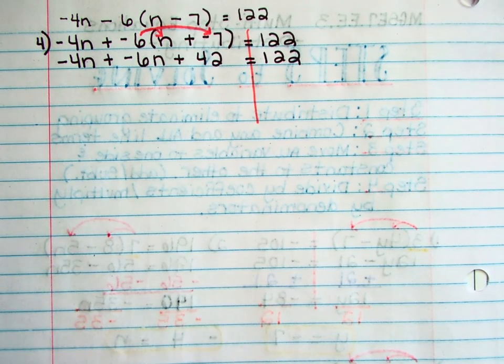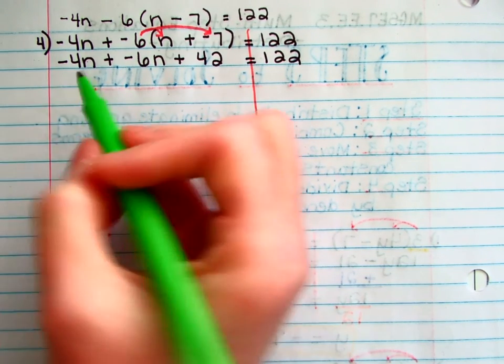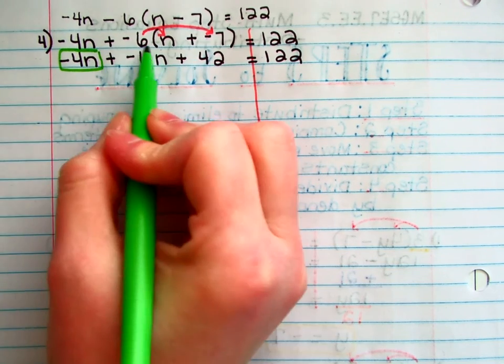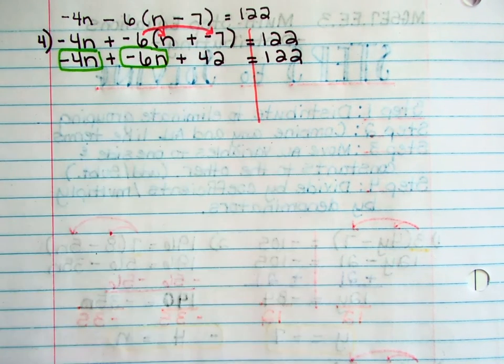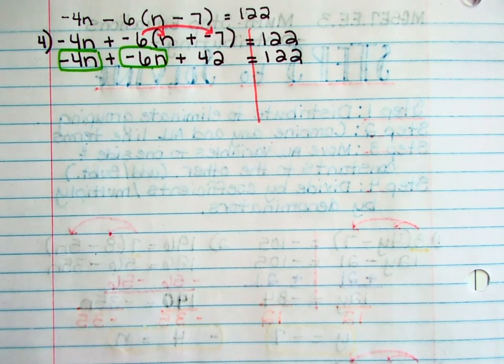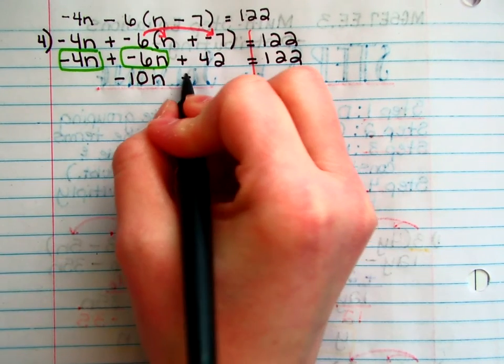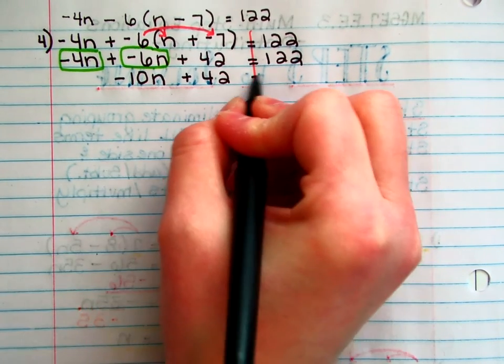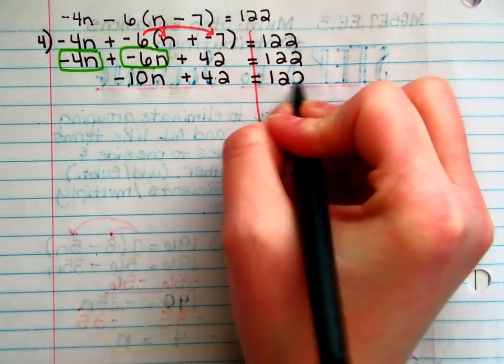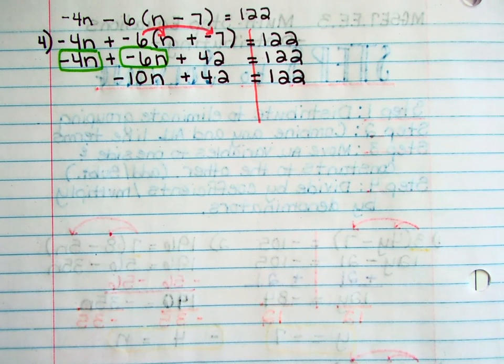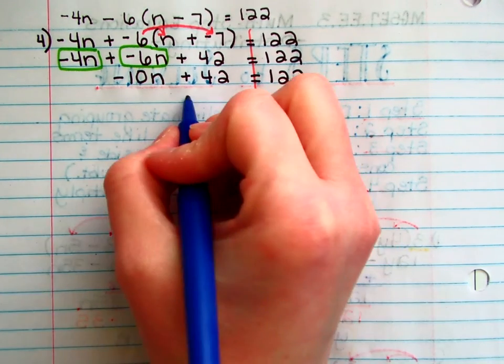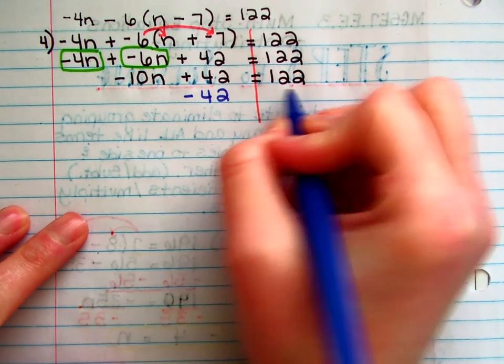Okay, so now step 2 would be to combine like terms, and we do have n's we need to combine. Negative 4, negative 6 combine to make a negative 10. Negative 10n plus 42 equals 122. Alright, so now we're just moving all our constants to one side, all our variables to another. We need to move 42 to the other side. So we're going to subtract 42 from both sides.